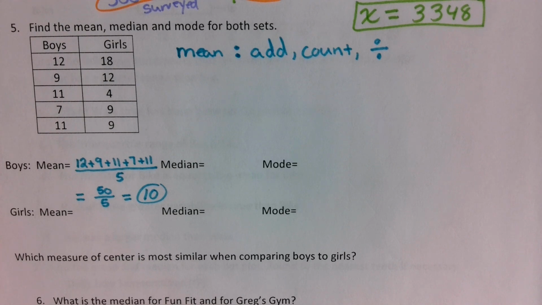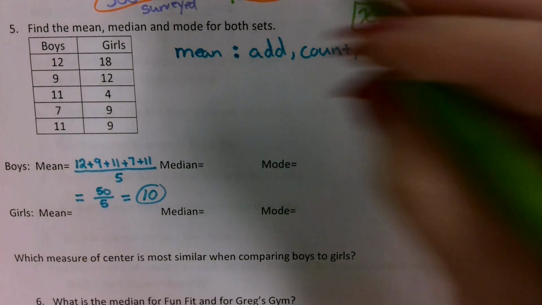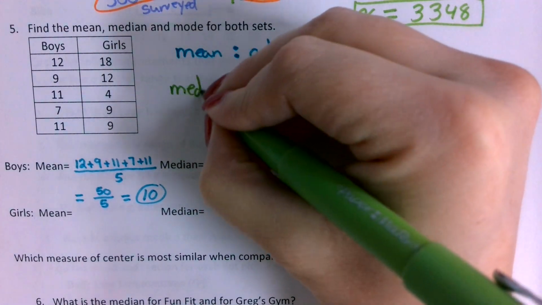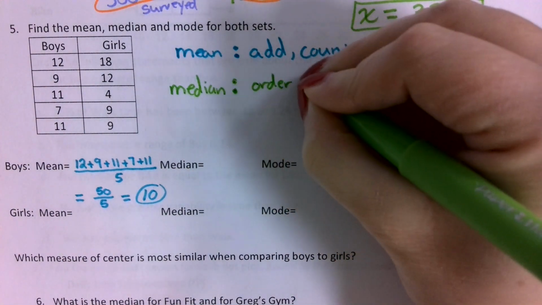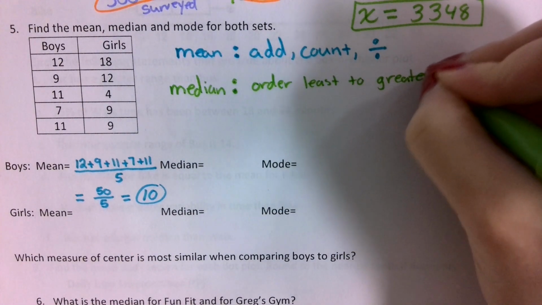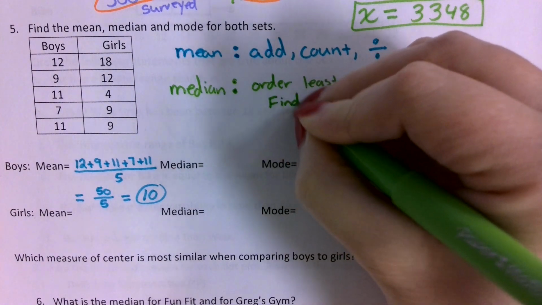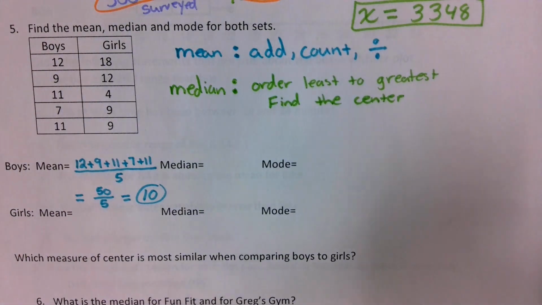For median, that's different. Median has to be ordered. You have to put it in order from least to greatest, and then you can find that center number. So median is order least to greatest. And then you find the center. Remember, if there are two centers, you add and divide by 2. You're not allowed to have two centers when you're finding the median, so that means you need to find what's in between those two numbers. So you add them and divide it by 2.